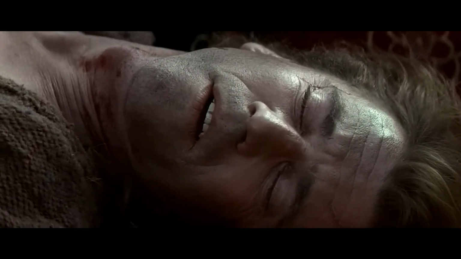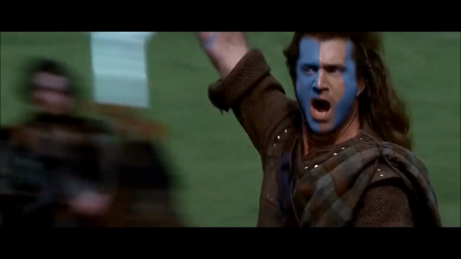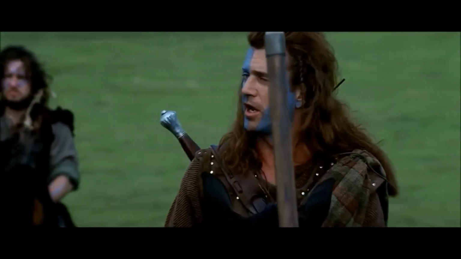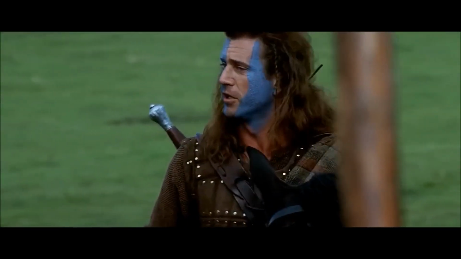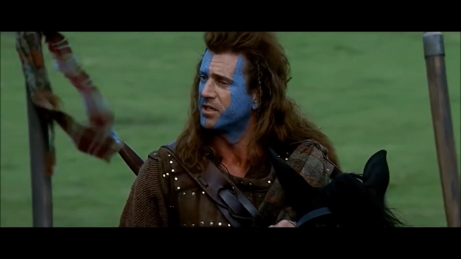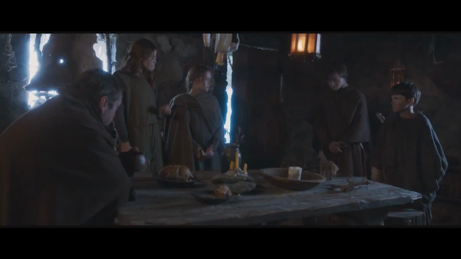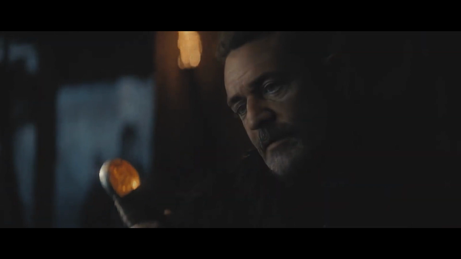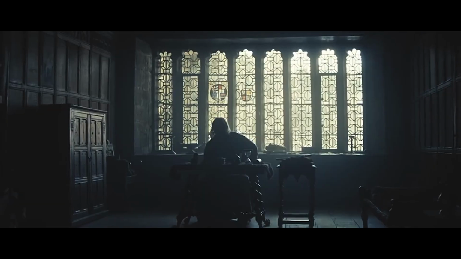His portrayal of William Wallace was iconic, and his directorial work earned him an Oscar. By coming back to this world, Gibson seems to be continuing a story that for him was never really over. Plus, Braveheart 2 gives him the chance to step back behind the camera and tell a new chapter in Scotland's history, this time focusing on Robert the Bruce, a character with just as much depth and complexity as Wallace.